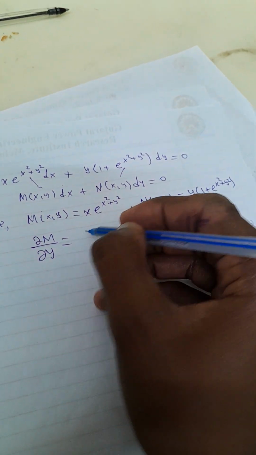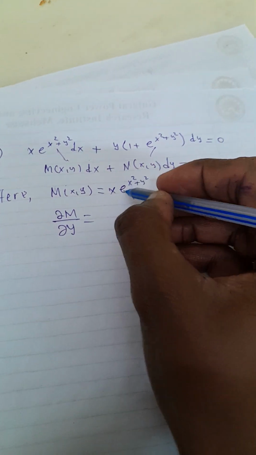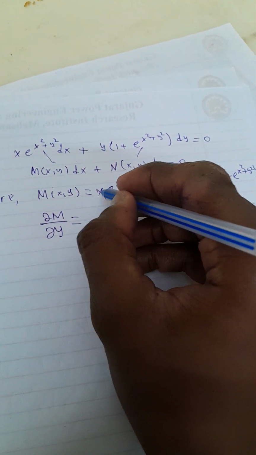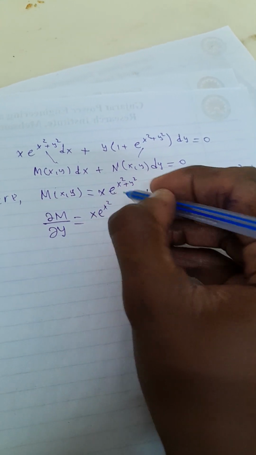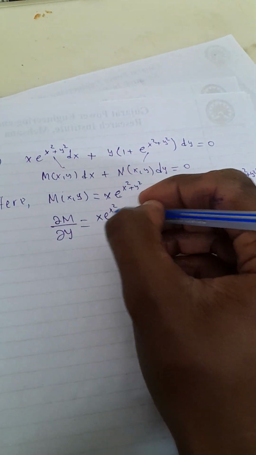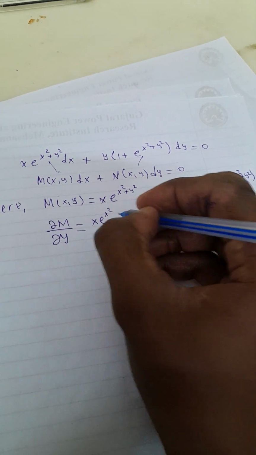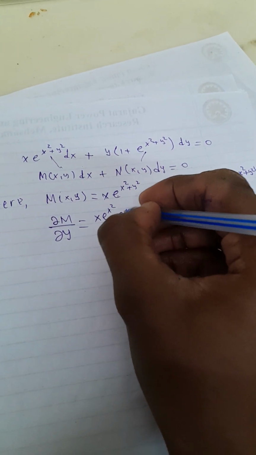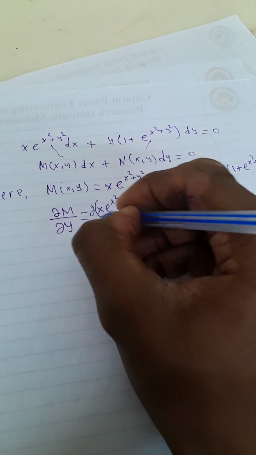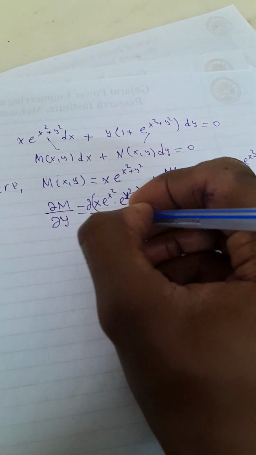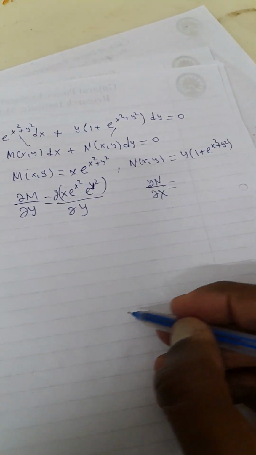So with respect to x or y, if we differentiate this one, this and this will be constant. So I will get x times Euler raised to x squared times Euler raised to y squared. I will just apply differentiation to this one and the y.